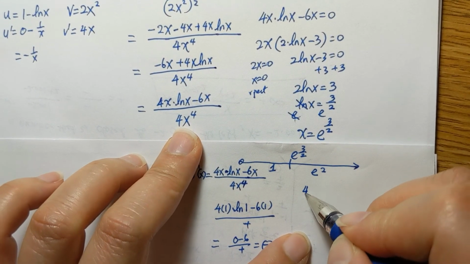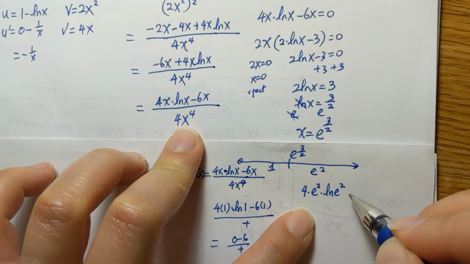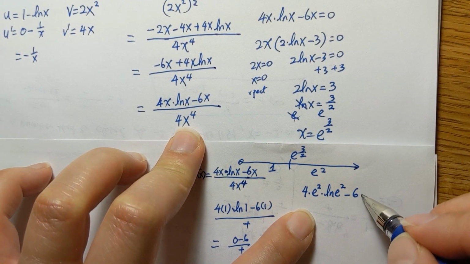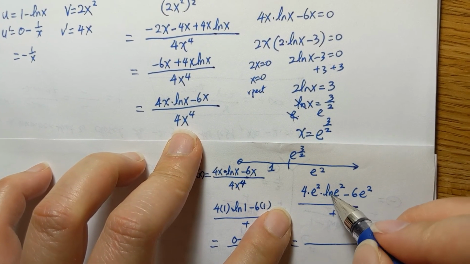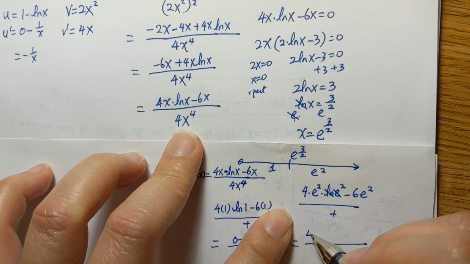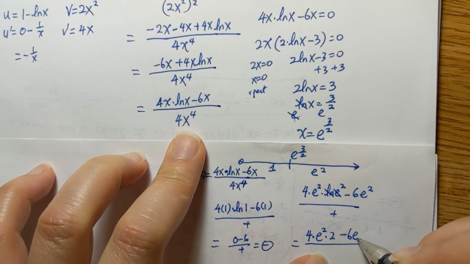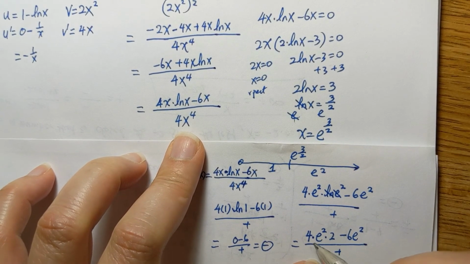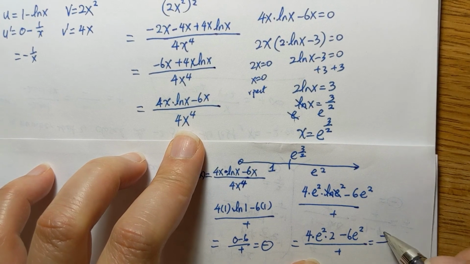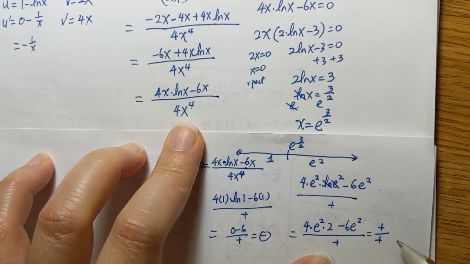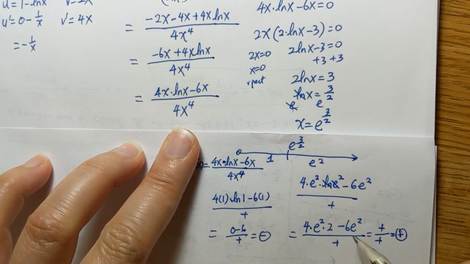Here you get 4 times e squared times ln e squared minus 6 times e squared, over positive. ln e cancel, you get a 2. So you get 4 times e squared times 2 minus 6e squared. This is going to be 8e squared minus 6e squared, definitely positive. So positive over positive is positive. So you get concave up on this side.